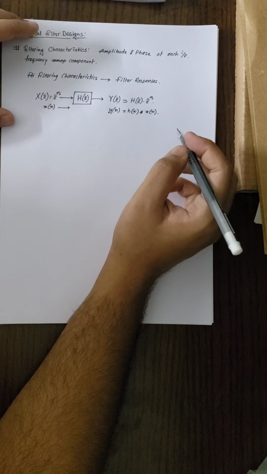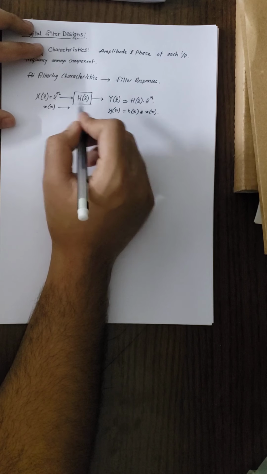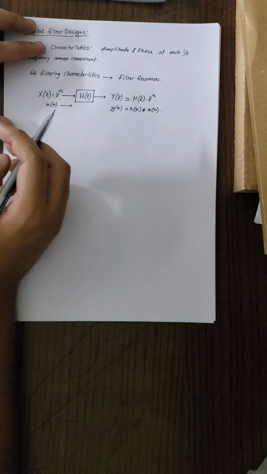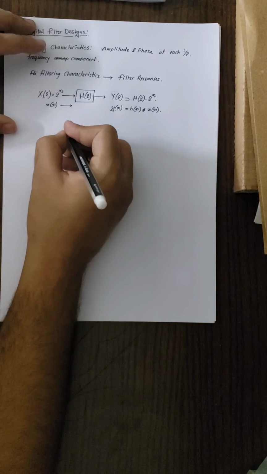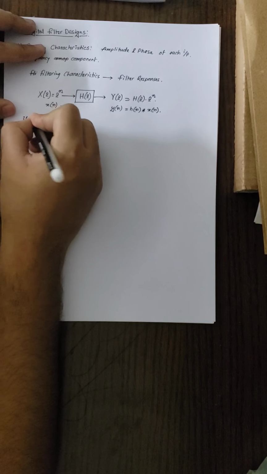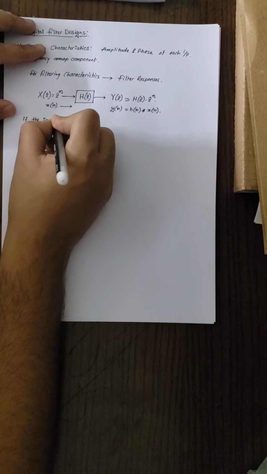Now then, let us consider a system having an input x of z in the z domain as mentioned over here, and the system transfer function h of z. The output will be y of z. So now what we can show is that if the input x of n is equal to cos of omega n plus theta, where omega is the frequency, rather the angular frequency, and theta is just a phase shift.